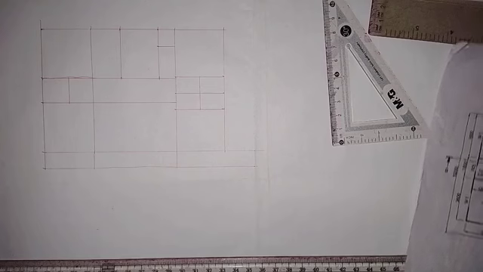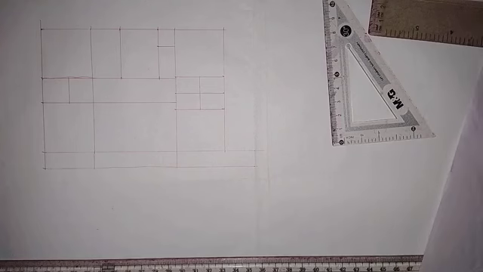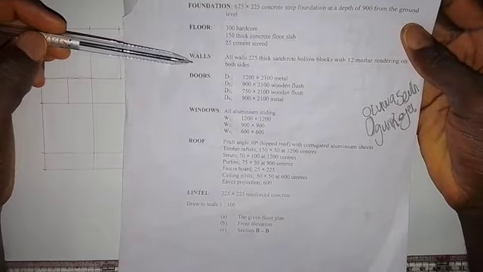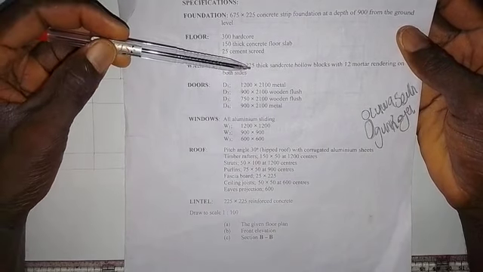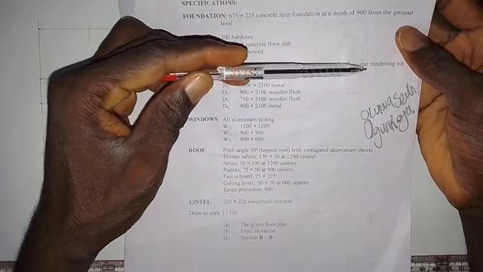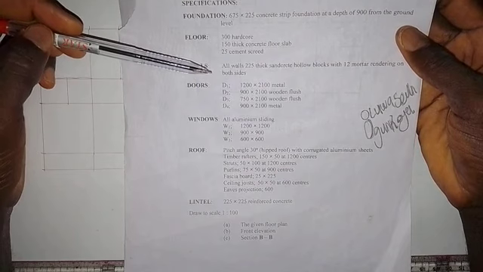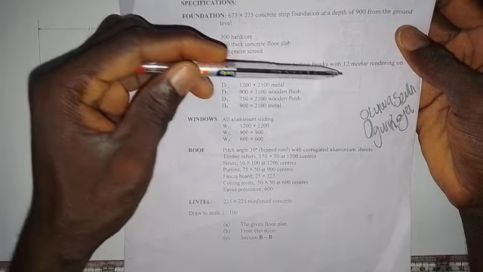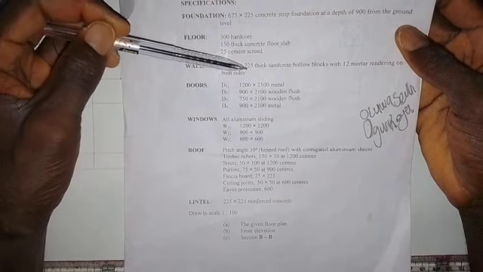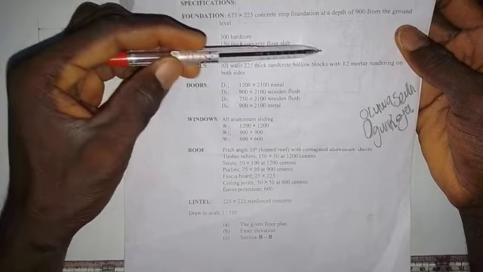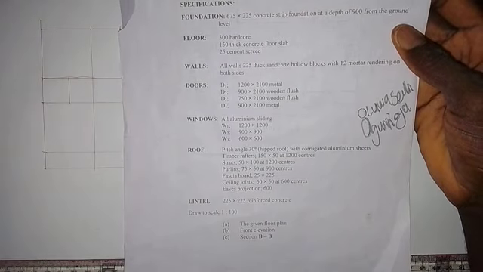So we now need to make use of the specifications. Very, very important. As I've said, it contains the dimensions of the wall, as we are told here for the walls. All walls 225 thick concrete hollow blocks with 12 mortar rendering on both sides. So with these dimensions, we are going to add this 12 and this 225 together. So if we add 225 and 12 together, that will give us 237.